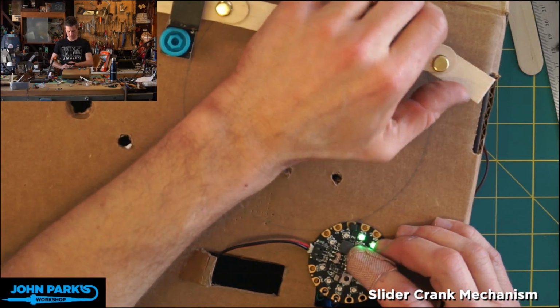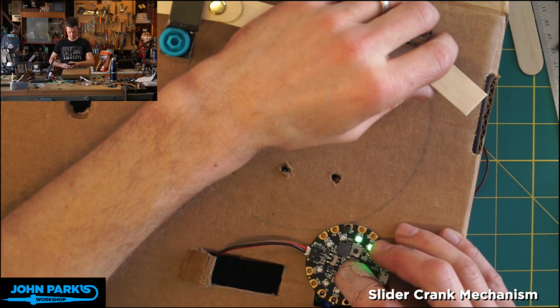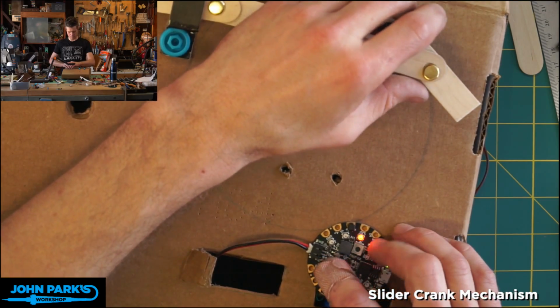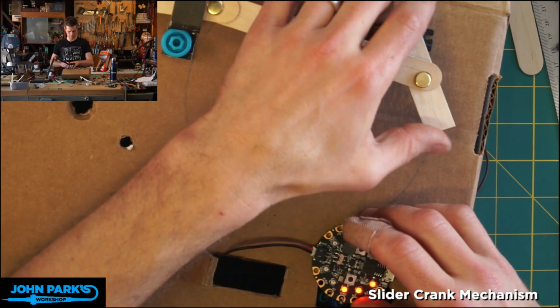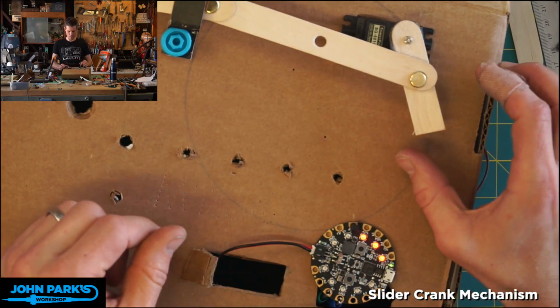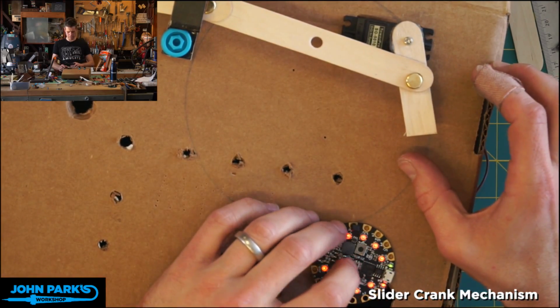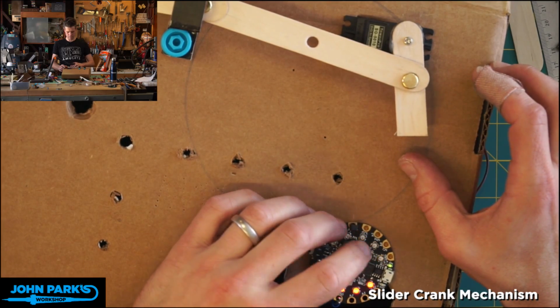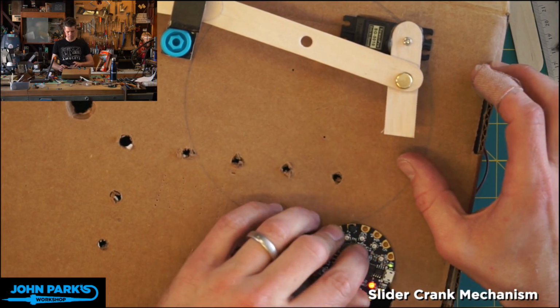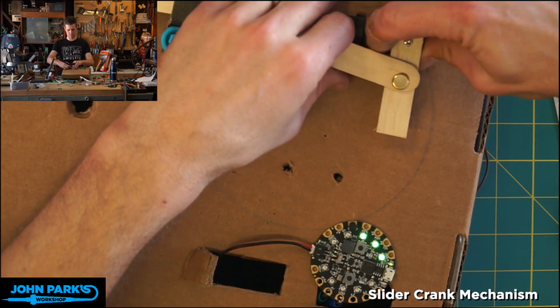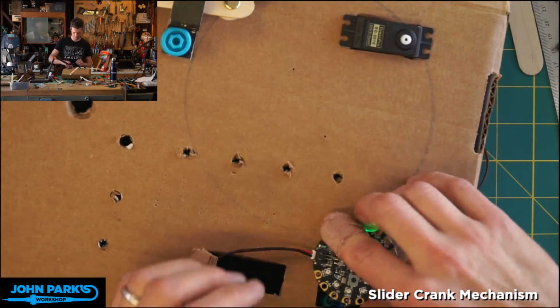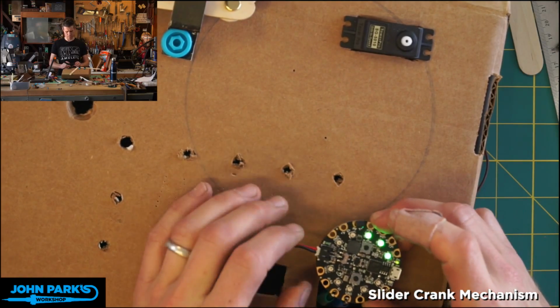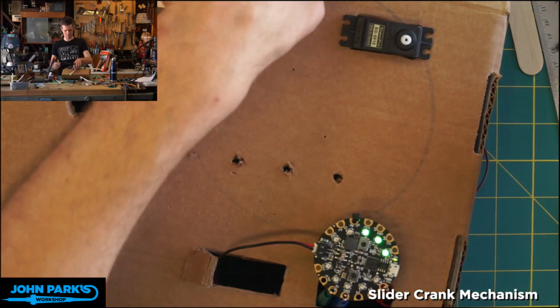And let's see. Was this the one that was acting mad at me? Oh, that's just getting weird pulses. Look, it's going the wrong way. You're bad. You're going the wrong way. What's happening, servo? That sounded more normal.